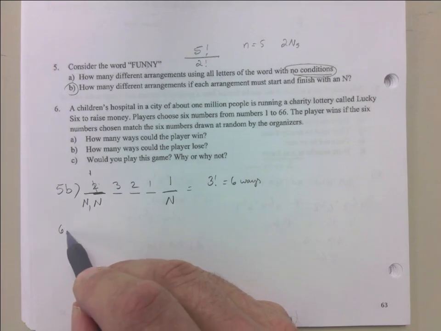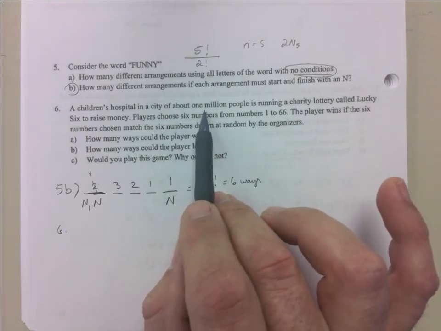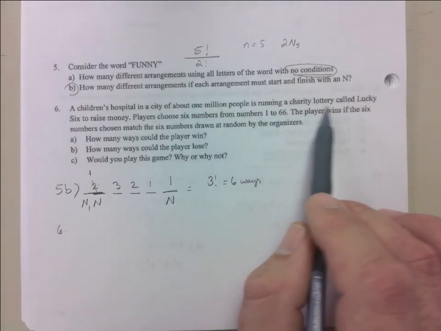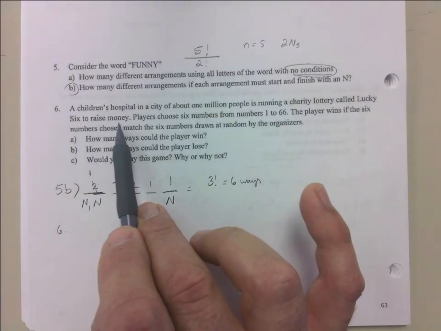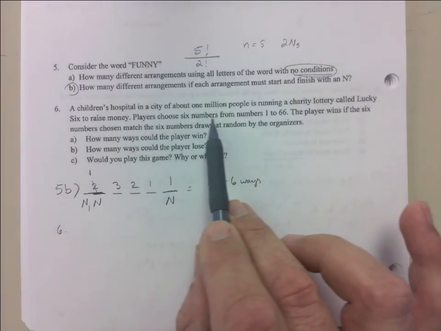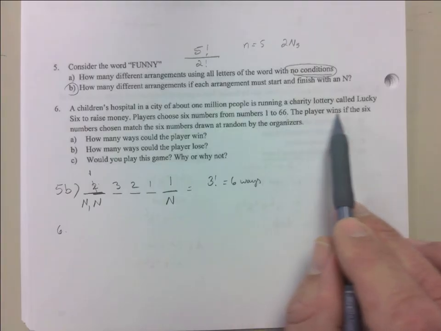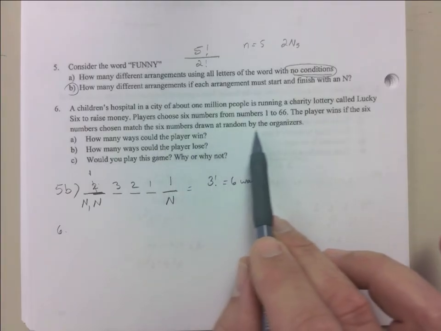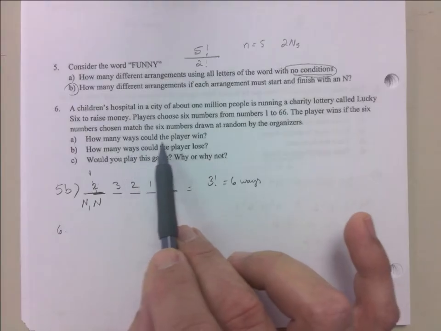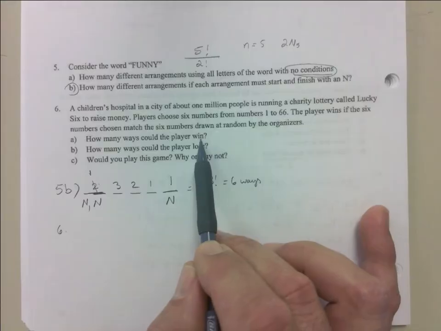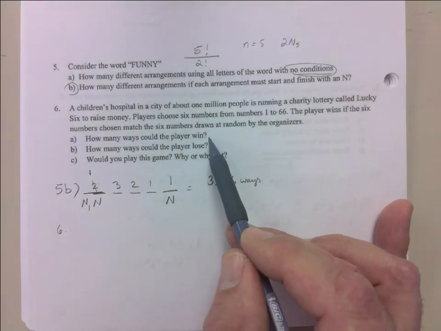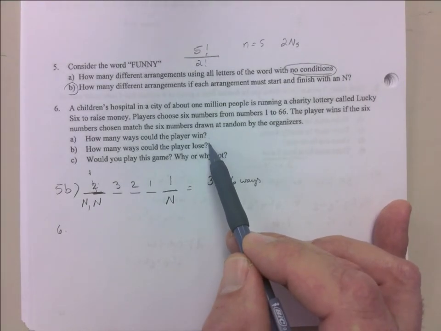Number 6. At Children's Hospital City, 1 million people running a charity. There's a lottery called Lucky 6 to raise money. Players choose 6 numbers from 1 to 66. The player wins if the 6 numbers chosen are drawn at random. How many ways could the player win? How many ways could you lose?